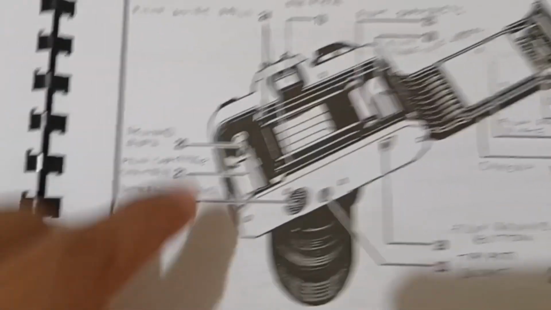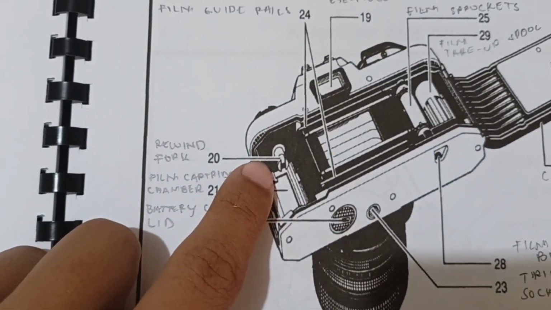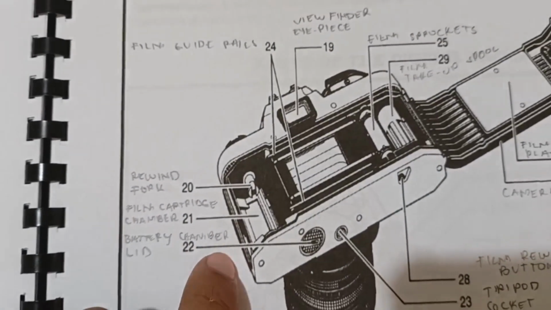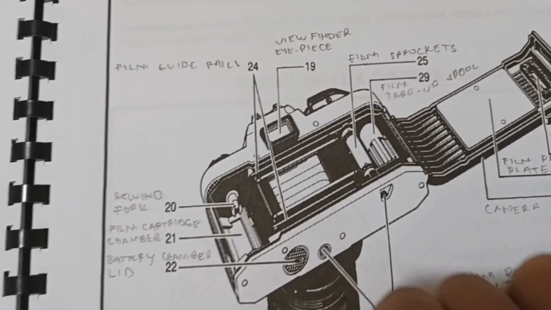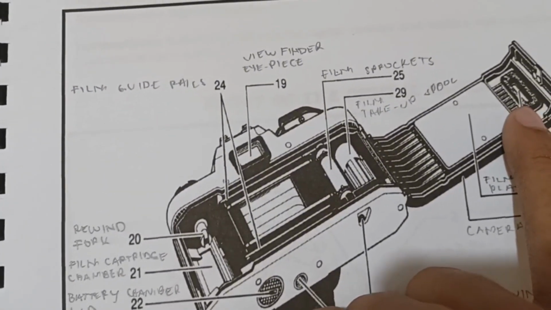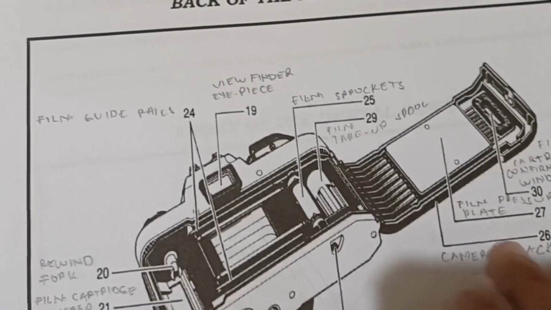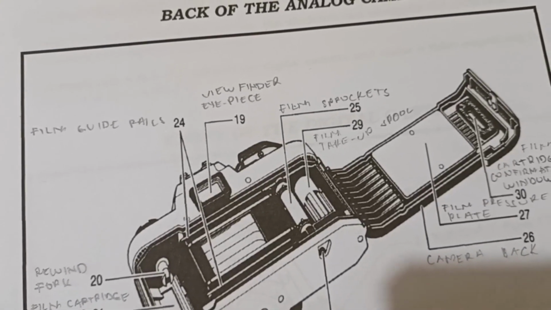Next is the rewind fork. This is the rewind fork. It's attached to the film rewind crank and knob, and the film cartridge chamber contains the lengthy spool core that is held there. So yun yung contains ng spool.